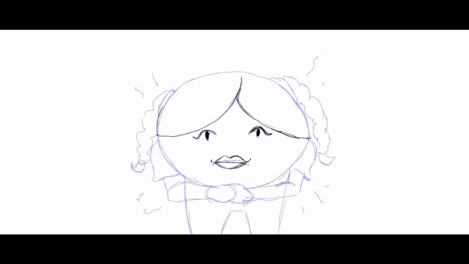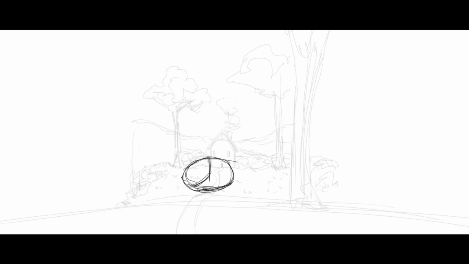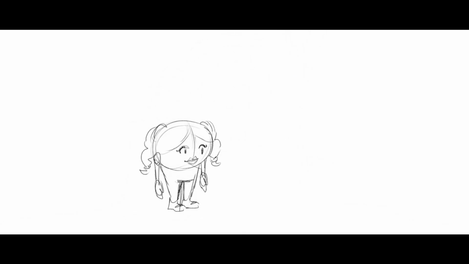She's hungry, and she's like, oh, I want some food, and then she's kind of upset, and then she spots a house, and then I drew the background there for the second scene, and then I drew her knocking on the door. Bam, bam, bam. If you can see the door, I drew the bear on there to just illustrate this is the bear's house.